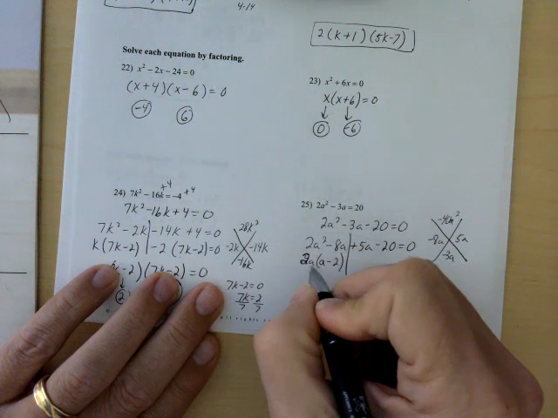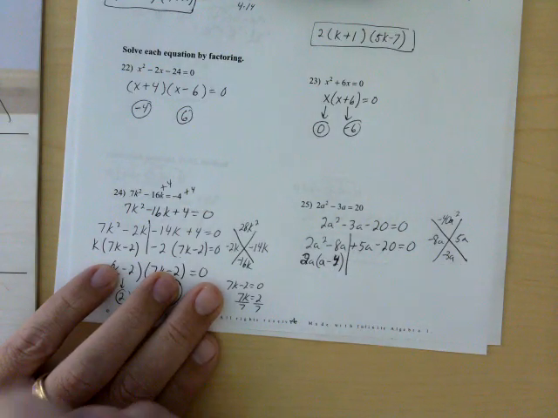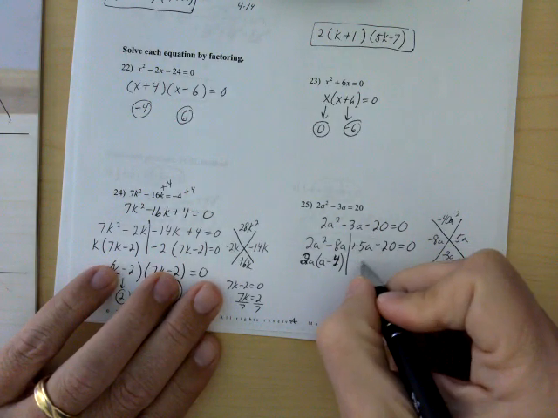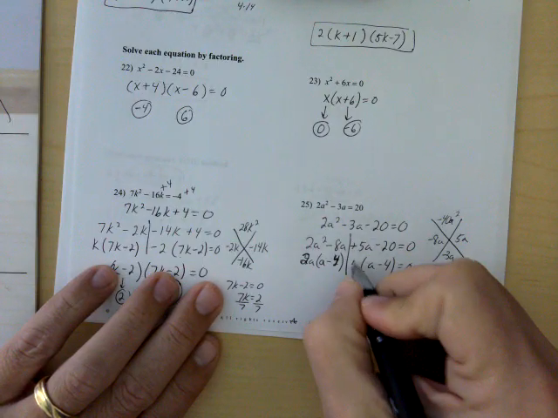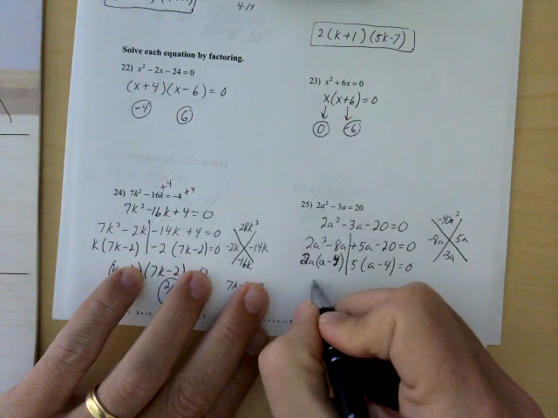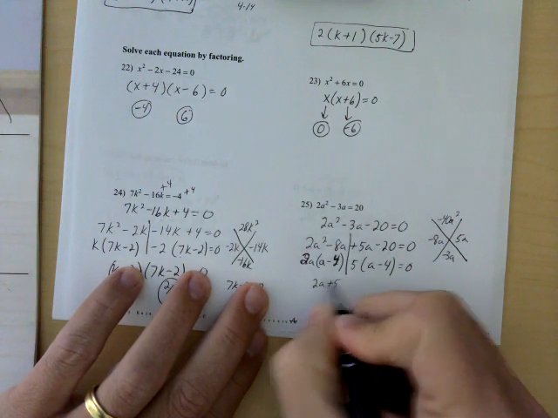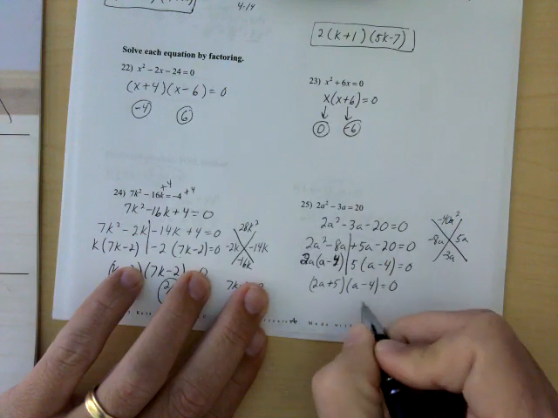So it's going to be a 2a I can factor out, and this will be a 4. So a minus 4 is in the parentheses, so that means I must have an a minus 4 on the other side, which means I factor out a 5. So the 2a and the 5, that's a factor, and the a minus 4 is the other factor.